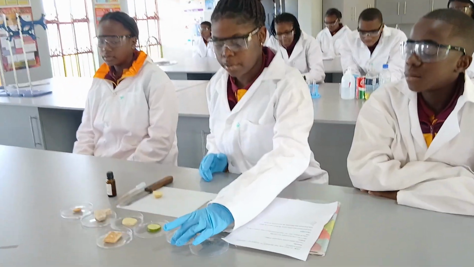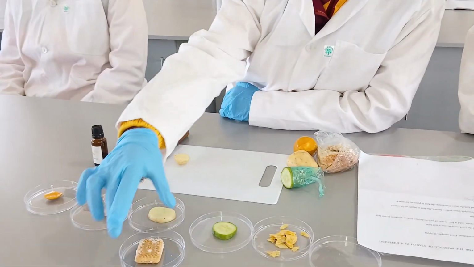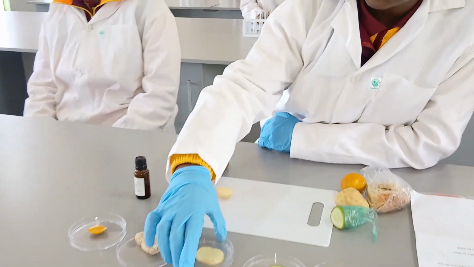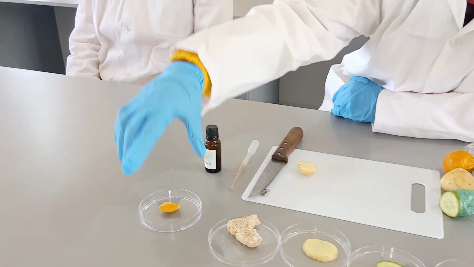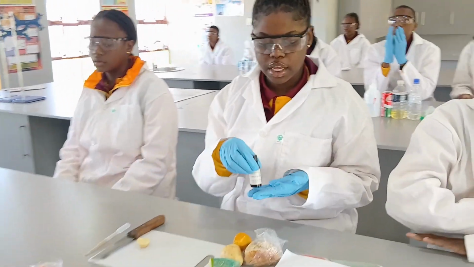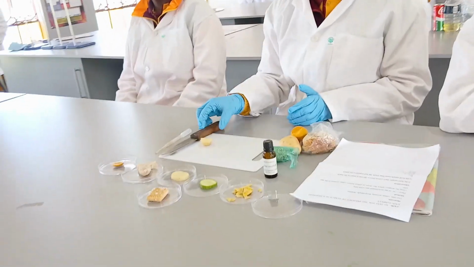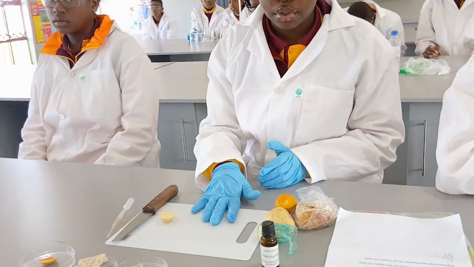Here we have a raw potato. Here we have a cucumber. Here we have one biscuit, a cooked potato, some bread, and also a mango. The materials that we have with us today are the iodine solution, our food samples on top of petri dishes, a knife, a dropper, and a cutting board.